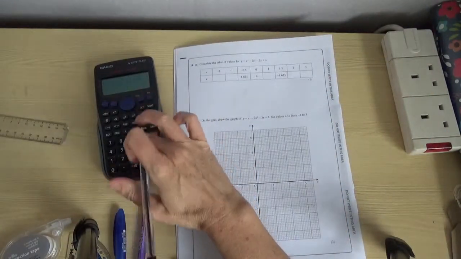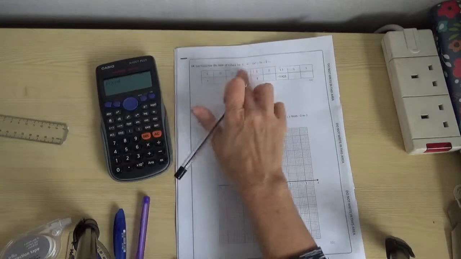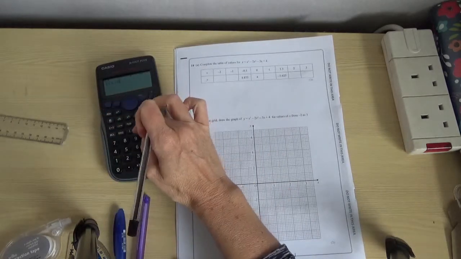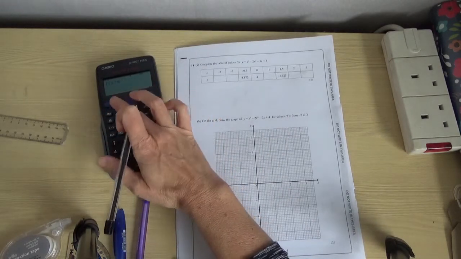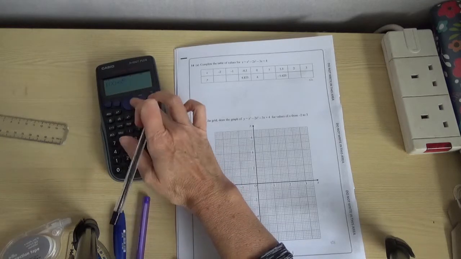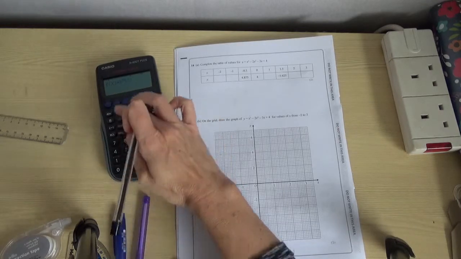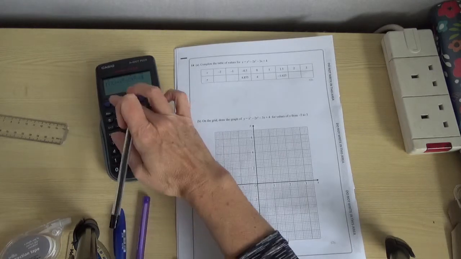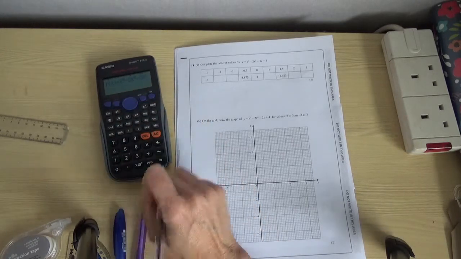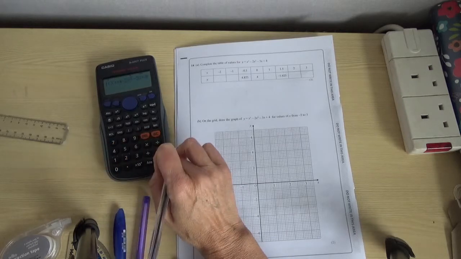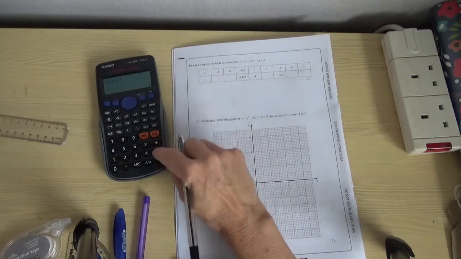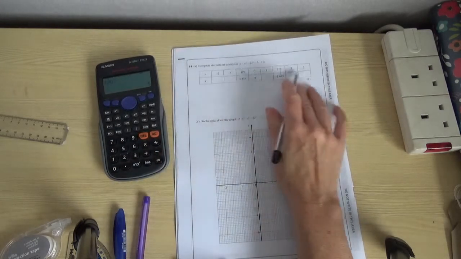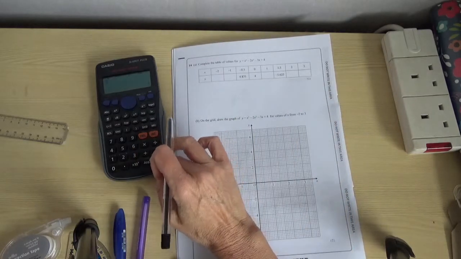Mode 3 question. Right, so our formula is x cubed subtract 2x squared subtract 3x plus 4. My table goes from -2 up to 3.